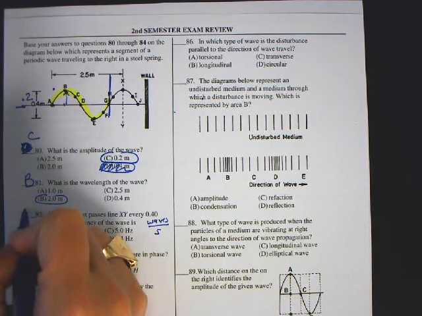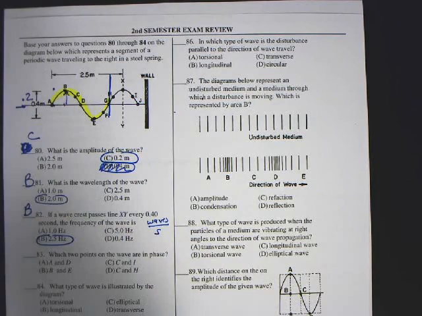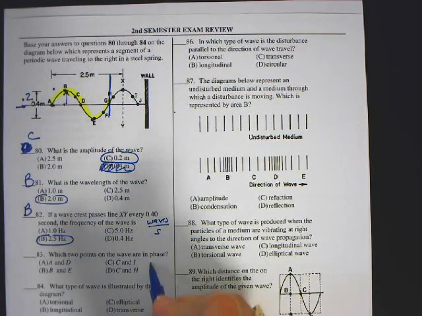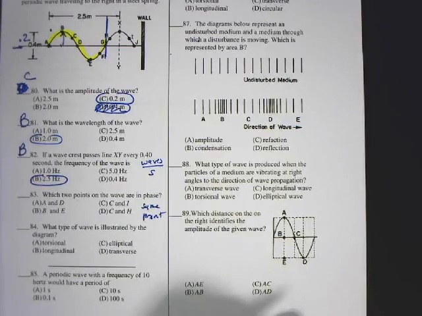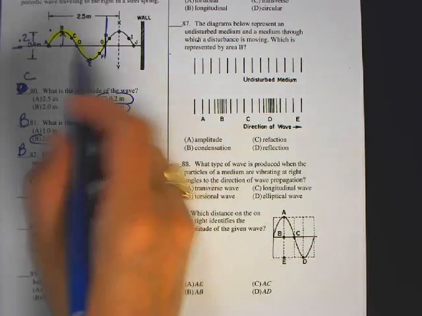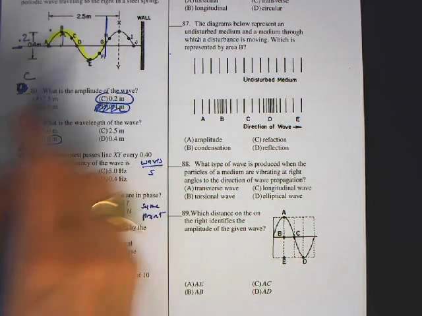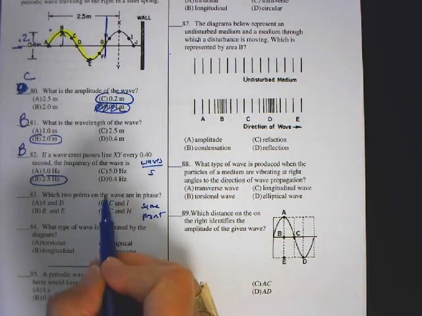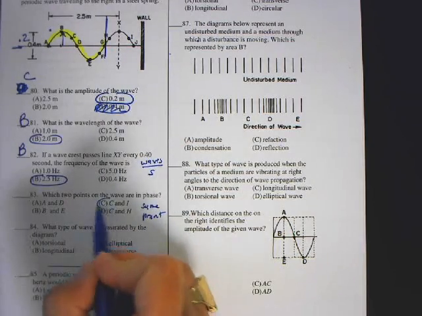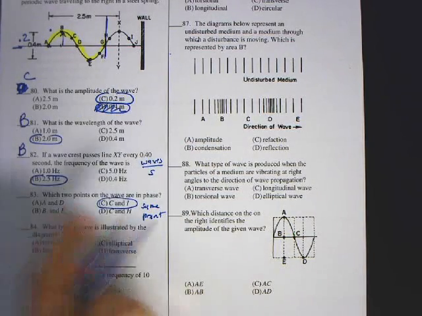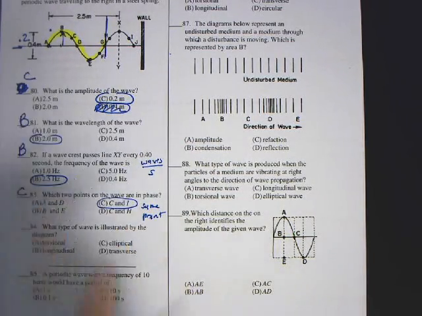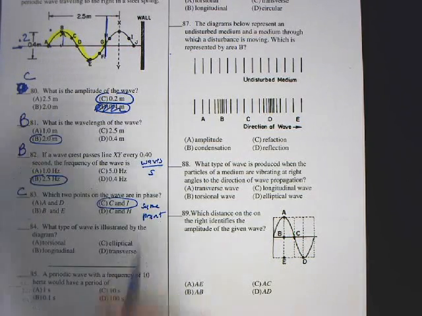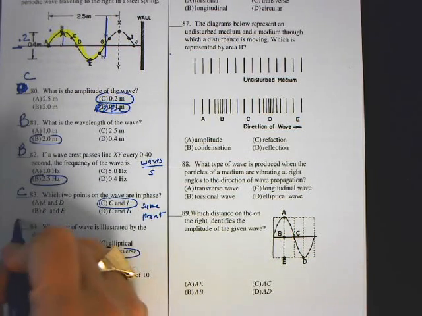Which 2 points on the wave are in phase? Phase just means at the same point, and again, this is just remembering the definition. I have to look at the diagram because not every single point is in phase. So C and I are at the same point. There might be other points, but they're maybe not here as choices, so I have to look at the choices they give me. What type of wave is this? It's transverse.